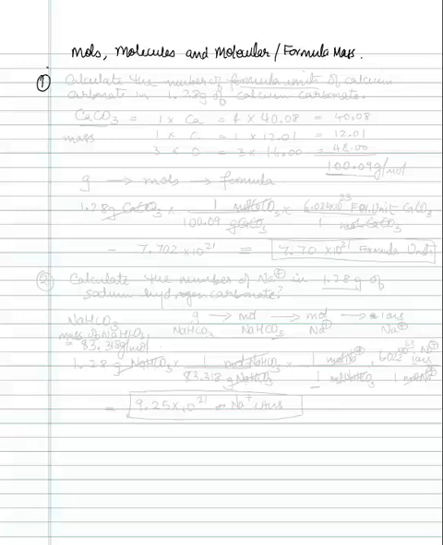Now we're going to take a step further and try to convert moles into molecules, the number of molecules and the mass of a molecule instead of just an atom. So let's start with our first problem: calculate the number of formula units of calcium carbonate in 1.28 grams of calcium carbonate.